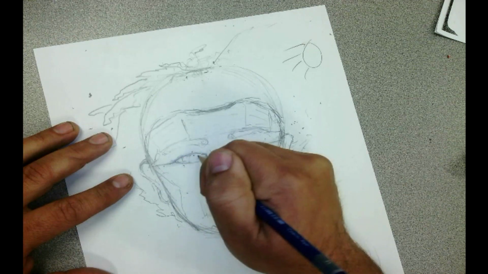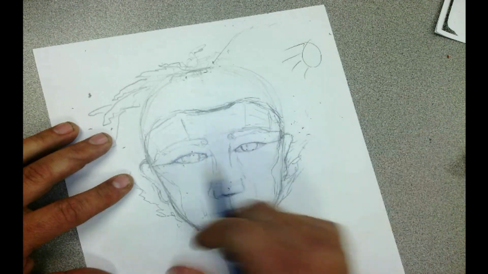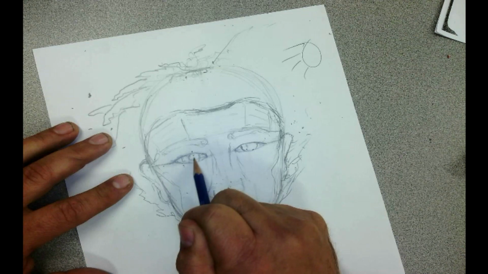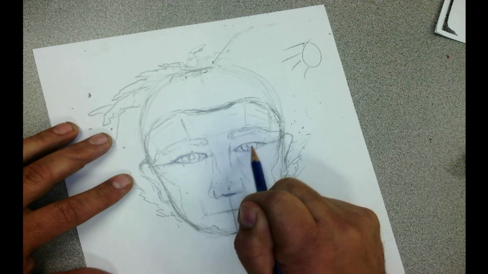He's looking forward, so I'm coming through like this. Here's where my pupil is going to be. A little bit of a reflection.